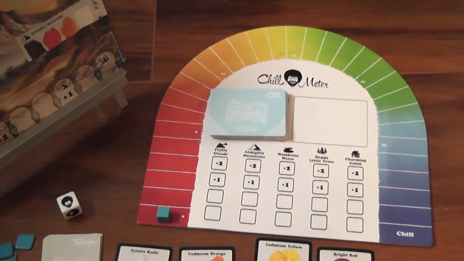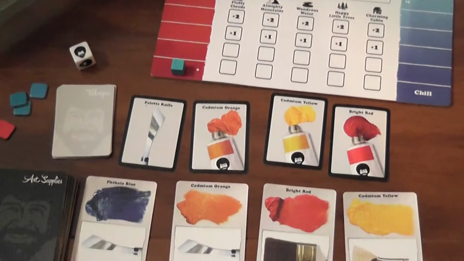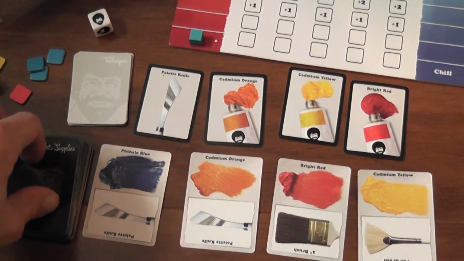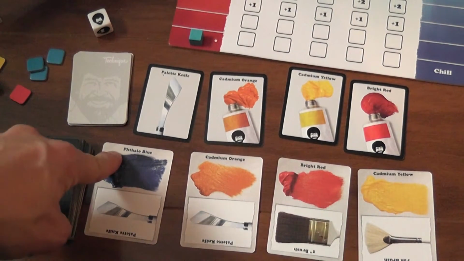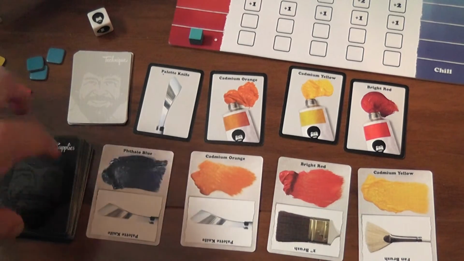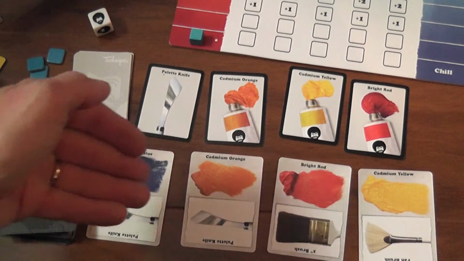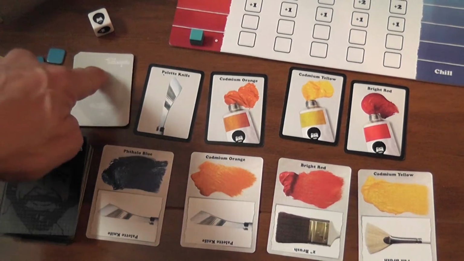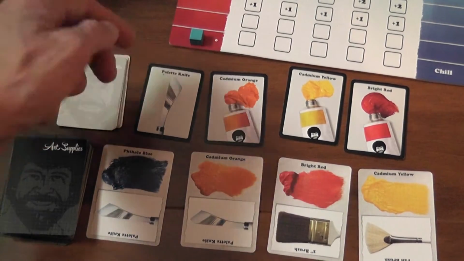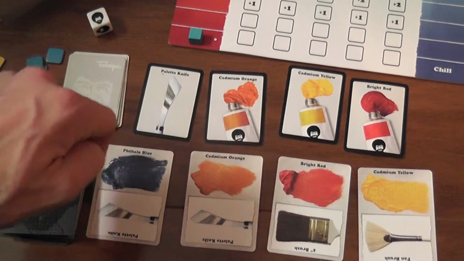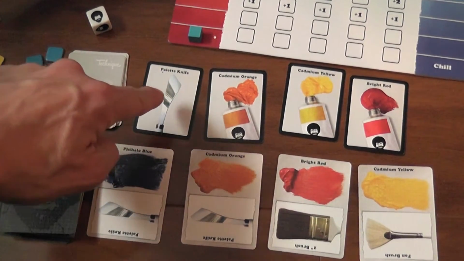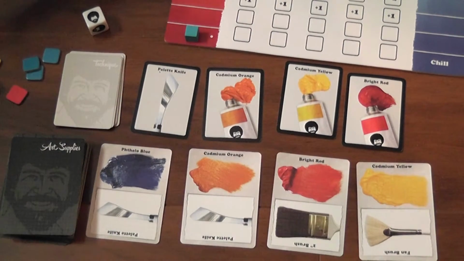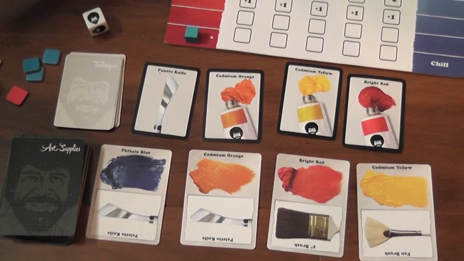Of course, we cannot paint without a good technique and without supplies. There is a deck of supply cards. Each represents a paint and a brush in different combinations, and there will be a number of them available face up during the game. Also, there will be techniques. Each represents a single paint or a single brush, and again we shuffle the deck and we make some of them available at the beginning of the game.